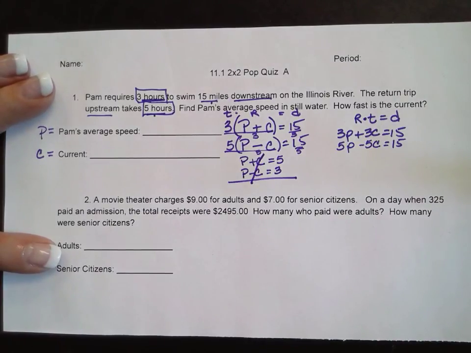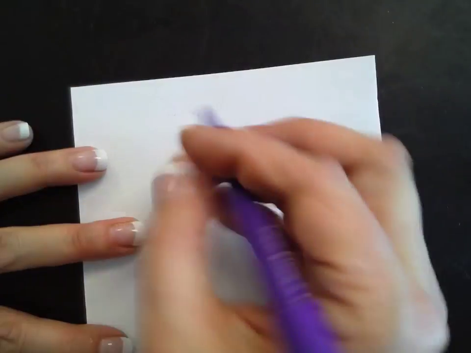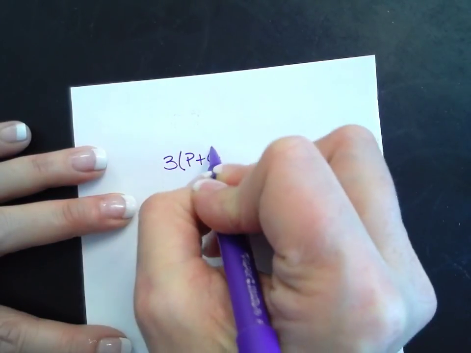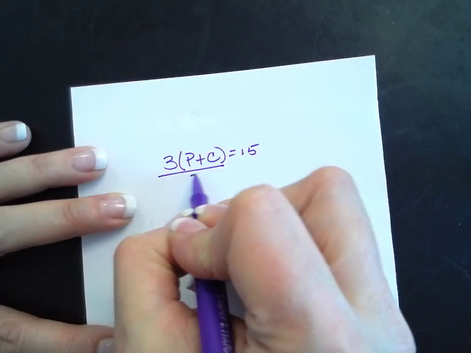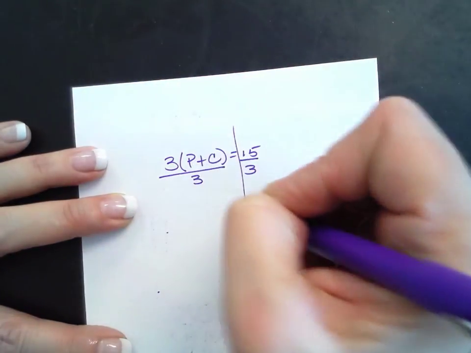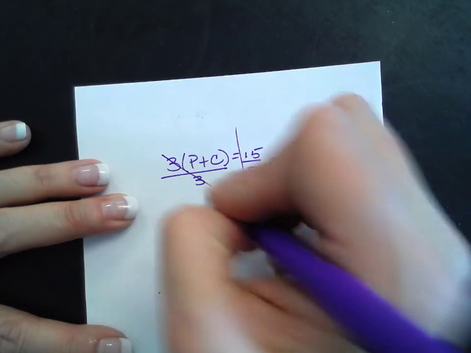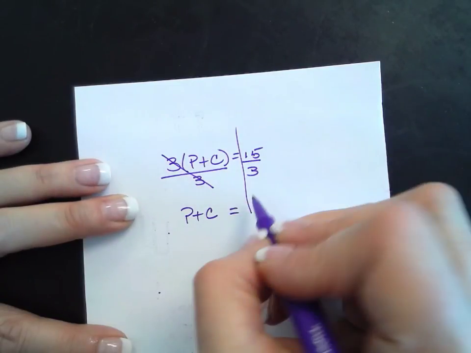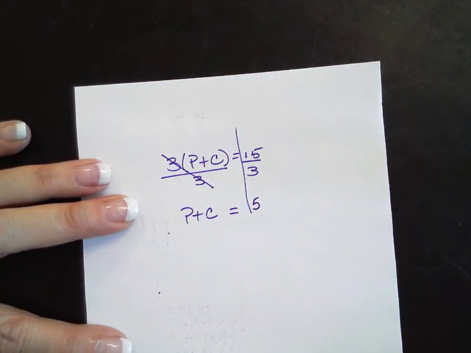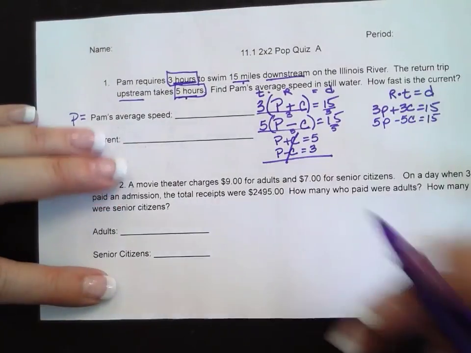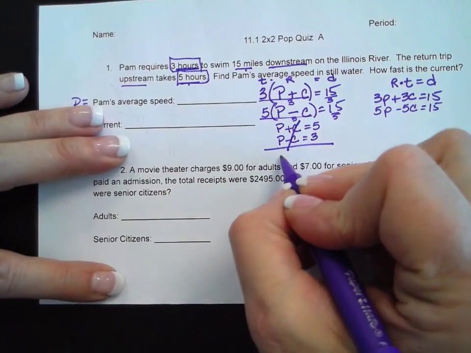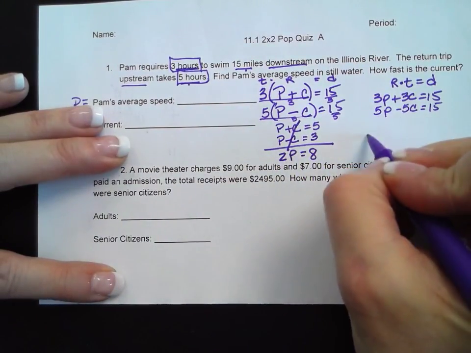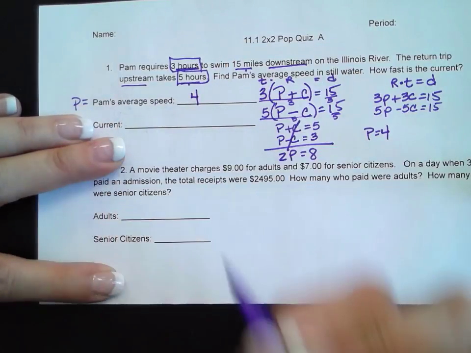Are y'all with me? But how would that work? Because if I have 3 times P plus C equals 15, and I divide both sides by 3, because whatever I do to one side, I can do to the other side, my 3's cancel, and I'm left with P plus C, and then 15 divided by 3 is 5. So people see. Okay? So now when I solve my system, I'm going to get 2P is equal to 8, and so her speed is 4.